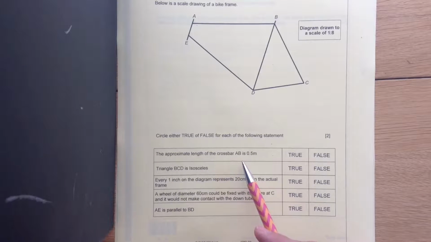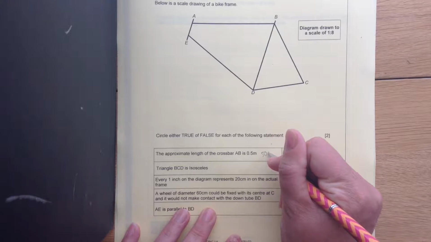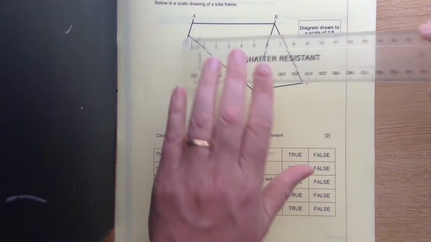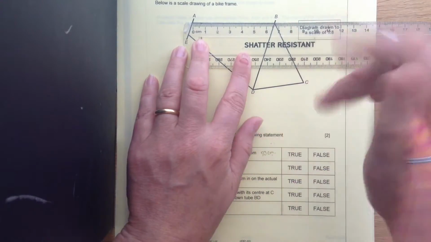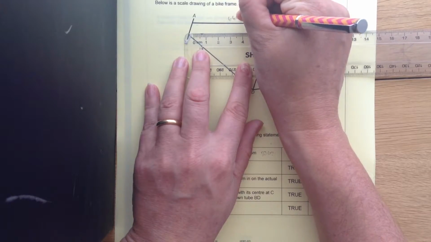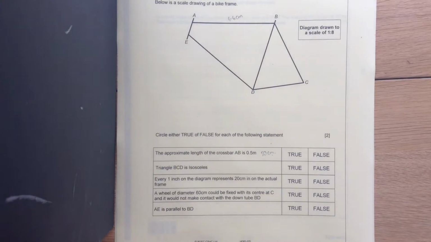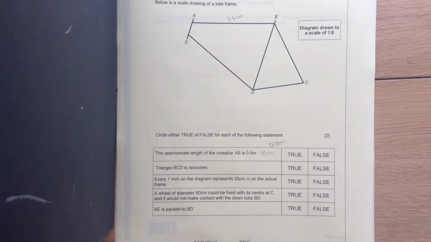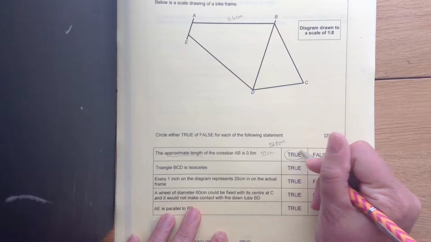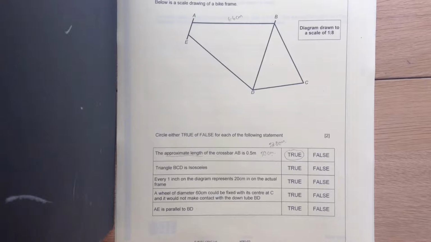The approximate length of the crossbar AB is 0.5 metres. Well, 0.5 metres, remember, is 50 centimetres. So measuring this length AB as accurately as we can, I think that that is 6.6 centimetres. So 6.6 times by 8 gives me 52.8 centimetres. Now, it says the approximate length. Okay, so 52.8 is approximately 50 centimetres. So that one's true.